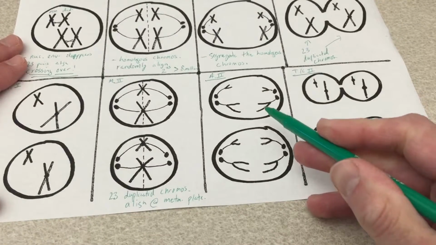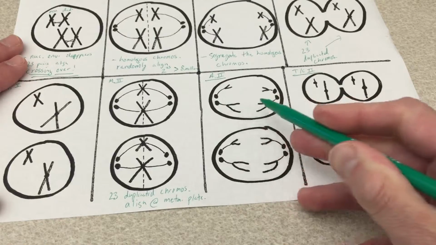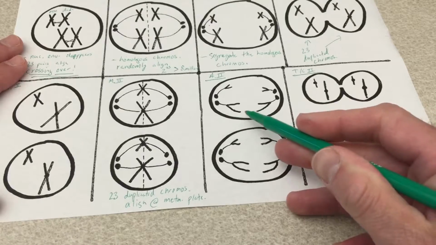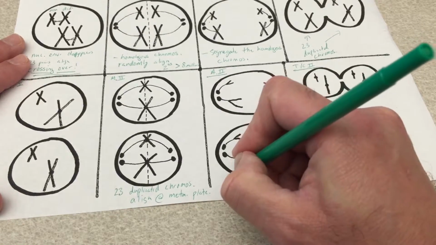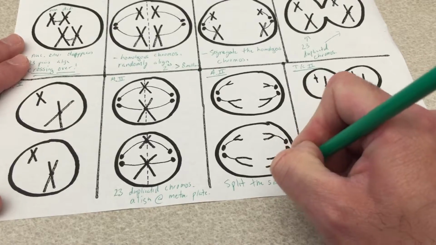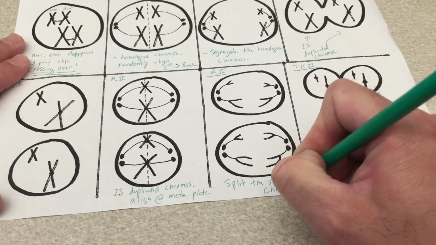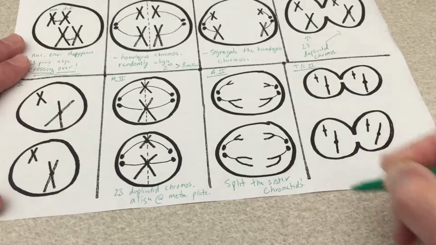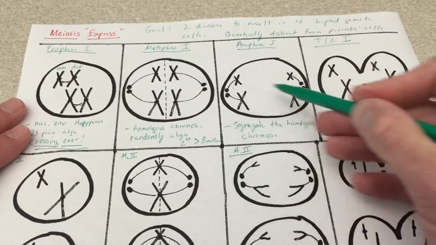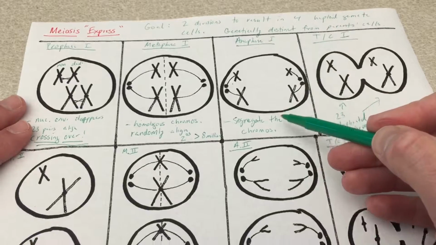And in anaphase 2, 23 duplicated chromosomes are split. So here we can write, we split the sister chromatids. All right? So in anaphase 1, we segregate the homologous duplicated chromosomes.